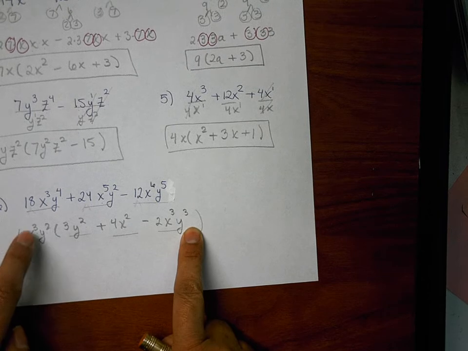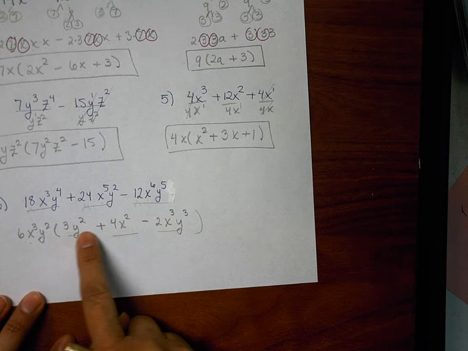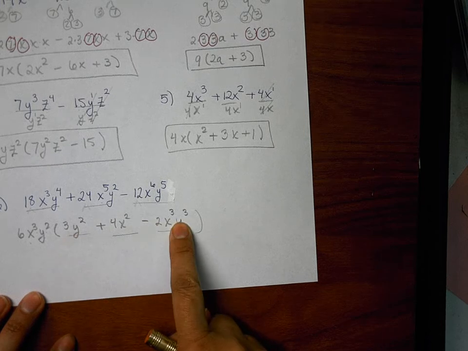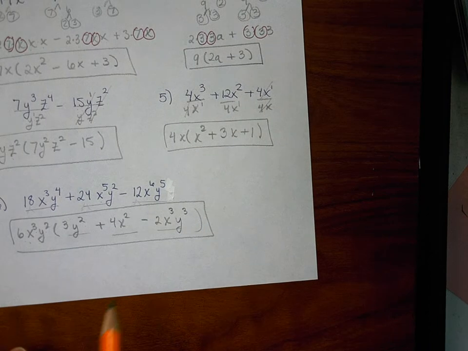And then you check it. First off, do any of these have a GCF? Because if they do, this GCF was not correct. 3, 4, and 2. No, there's nothing in common. They do not all have a y. They do not all have an x. So this looks good. And we have to distribute to double check.